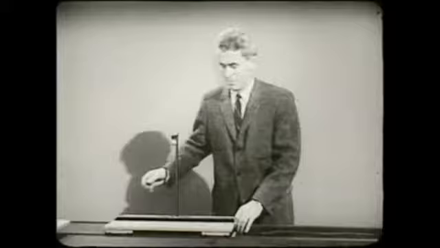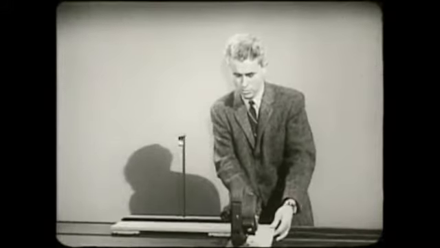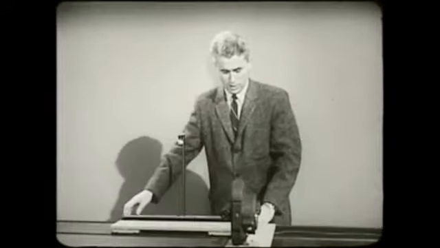This time, through a slow motion camera, which is fixed here, as the cart moves by, the ball will fall, and you can watch in the slow motion camera.